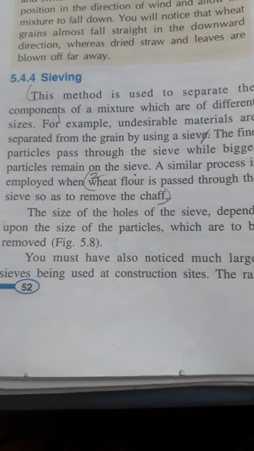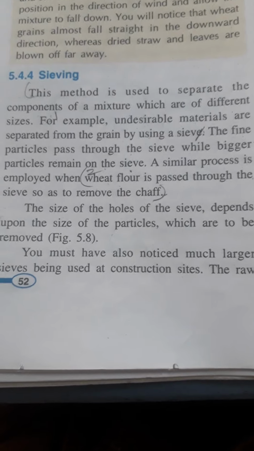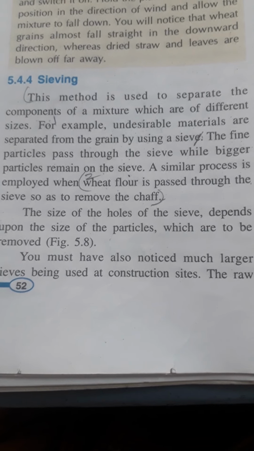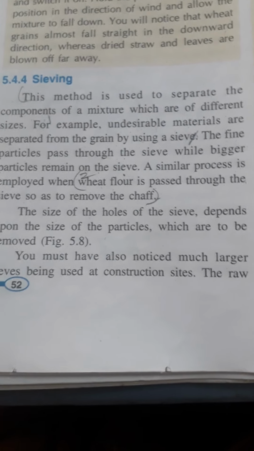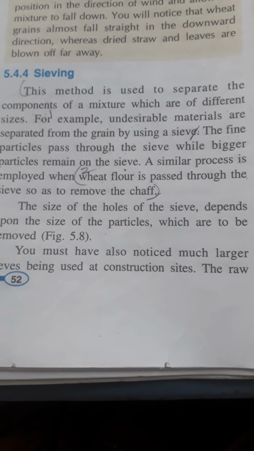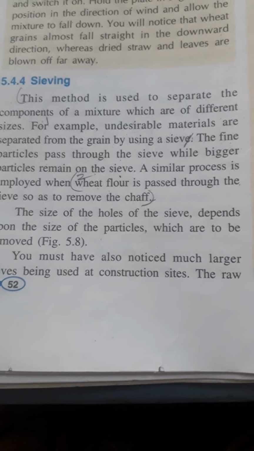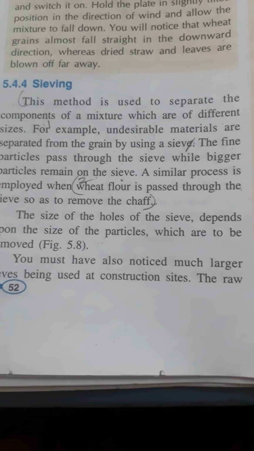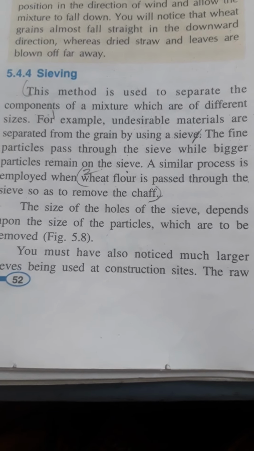Now it is sieving. This method is used to separate the components of a mixture which are of different sizes. For example, undesirable materials are separated from the grain by using a sieve. The fine particles pass through it, while bigger particles remain on it.